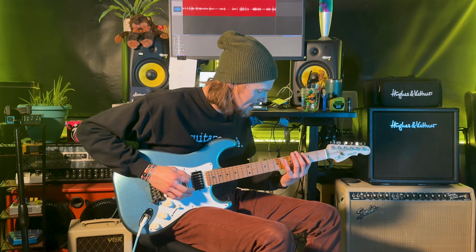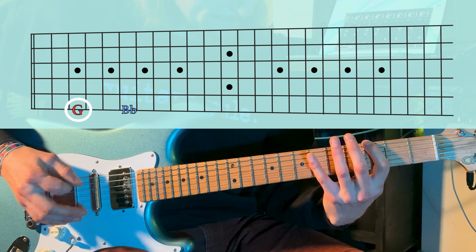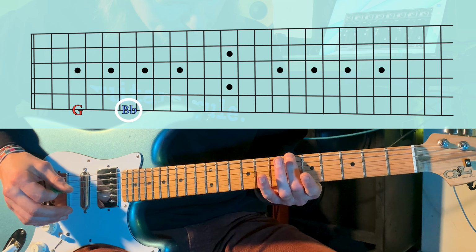And then shape 5 starts on the 2nd note of shape 4, which we just played. Oh, so here's shape 5, 6th fret.